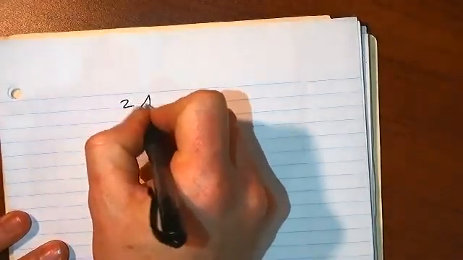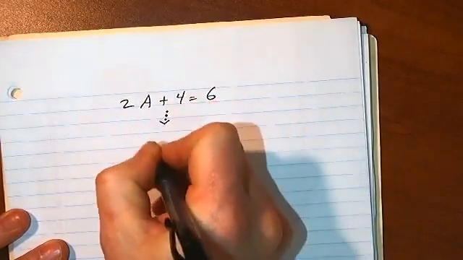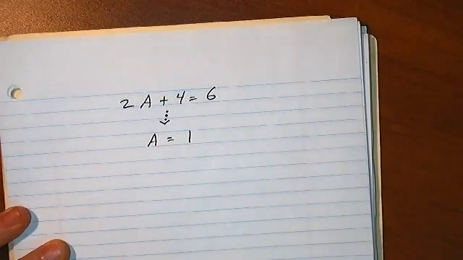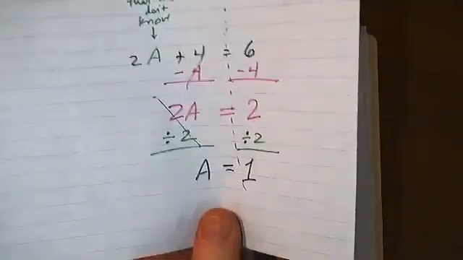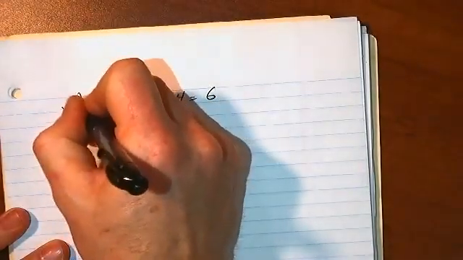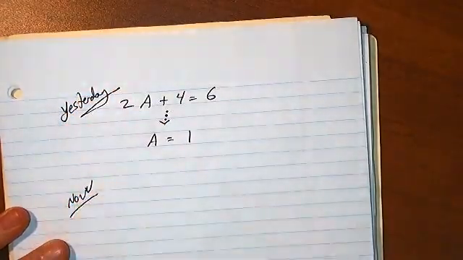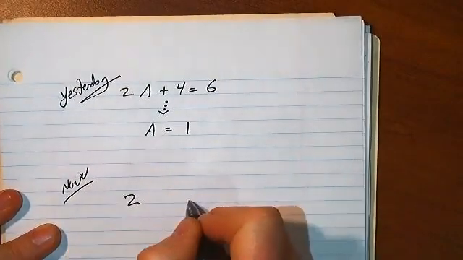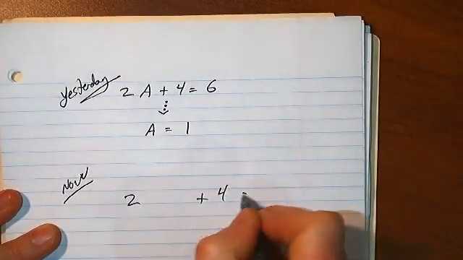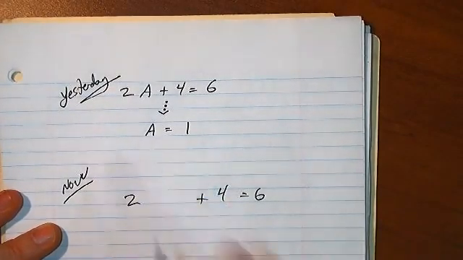So think about this. We just said 2 times anything plus 4 equals 6. We did a bunch of algebra and we showed that anything is going to be equal to 1. That's all the stuff that we just did on this paper. We just showed that. So now, this is what we did yesterday. Now we're going to say we have 2 times something plus 4 equals 6. As soon as I write that, we know that something is going to be a 1. That's what we just proved.